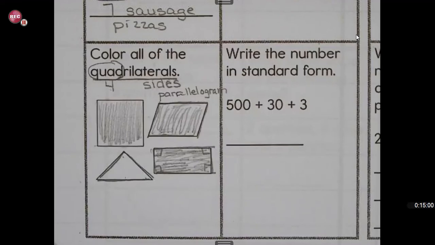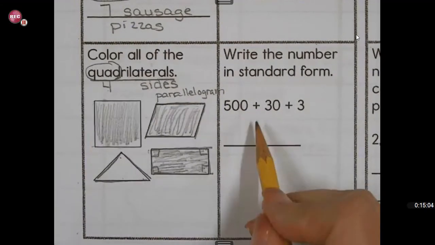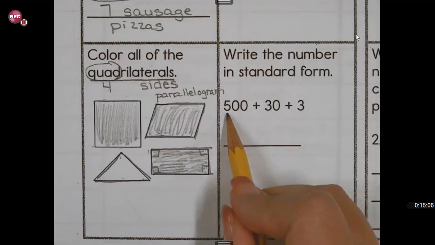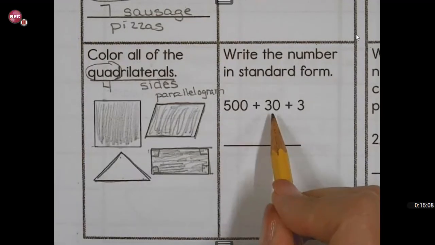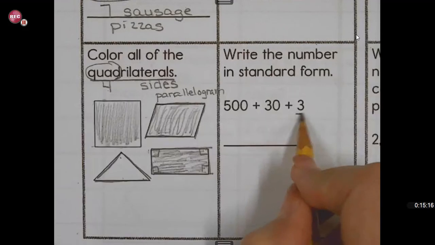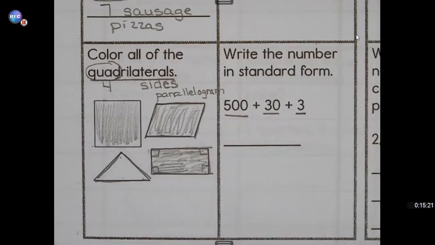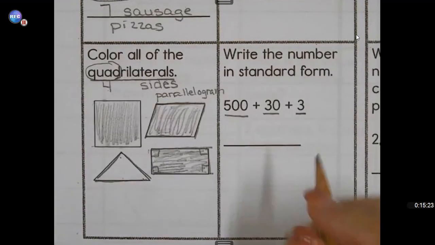The next problem we have is write the number in standard form. Standard form means we're taking each digit and we're placing it in a place that the digit has value to. So the 3 and the 30 and the 500 are all going to have a place value.